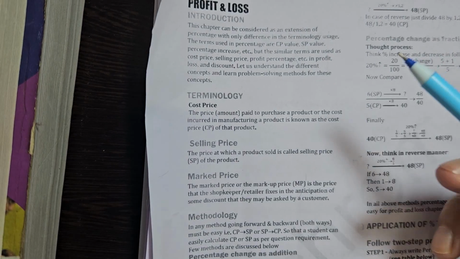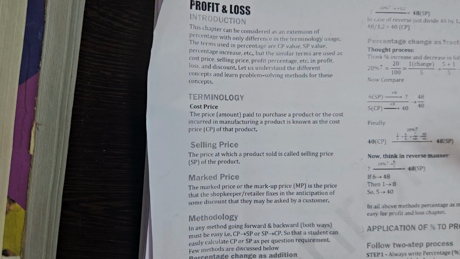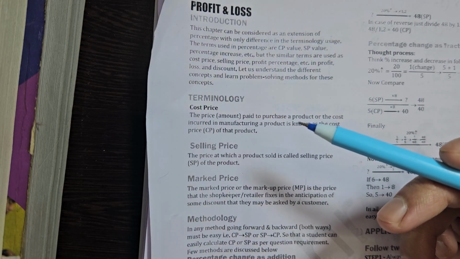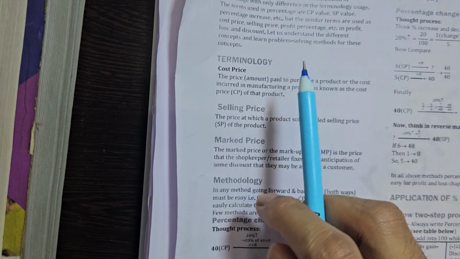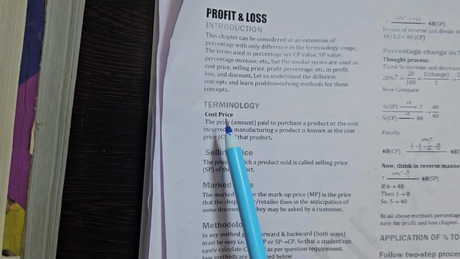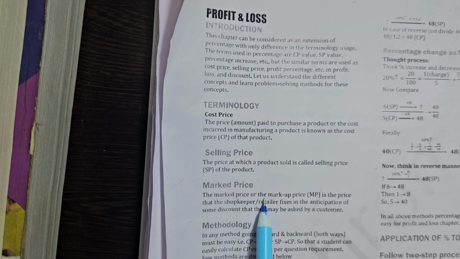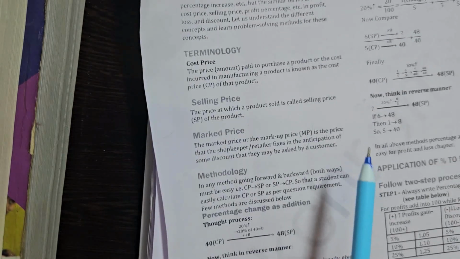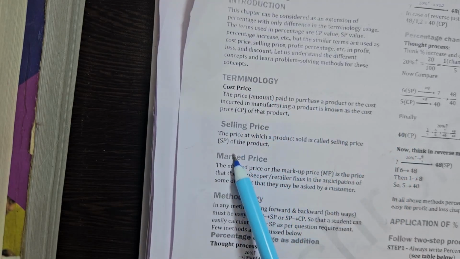In this video, I'm going to demonstrate how you can solve any type of profit and loss problems that come into government competitive exams, right? Firstly, we need to get familiar with different terminologies such as cost price, selling price, market price, and methodology. Methodology is how we are going to solve it and how everything works. These are the main three terminologies: cost price, selling price, and market price.